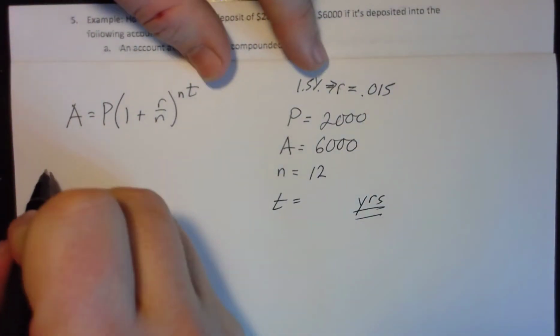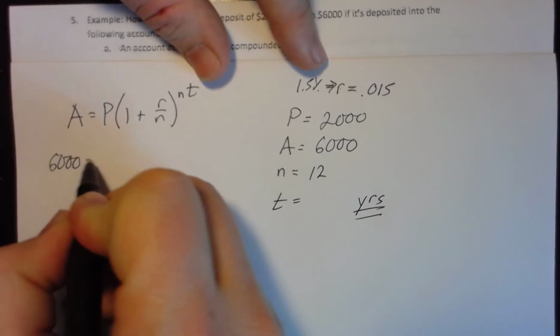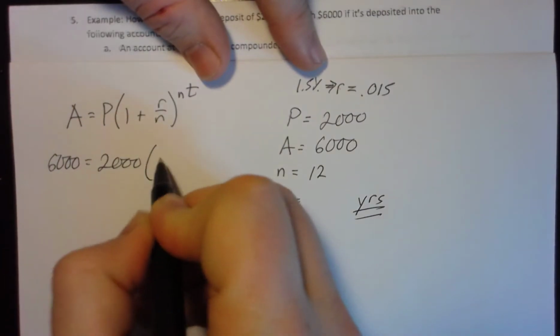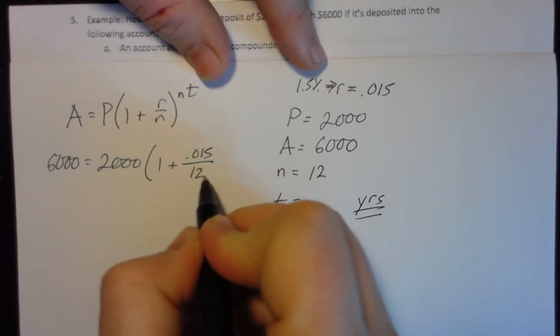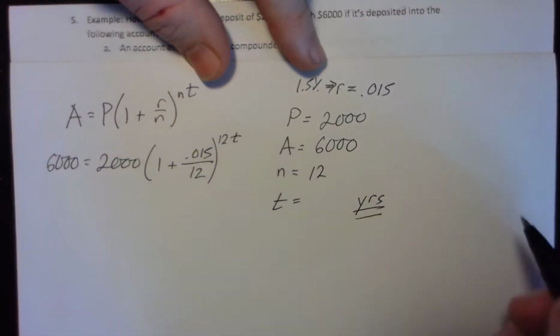So, I must plug all these values in. I'm going to have 6,000 equals 2,000 times 1 plus my R value, 0.015, divided by my N value, 12, to the power of 12 times T.